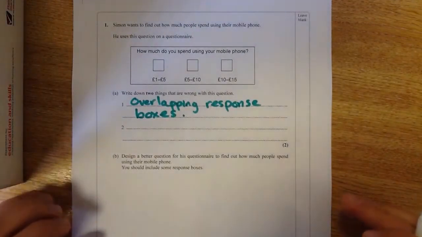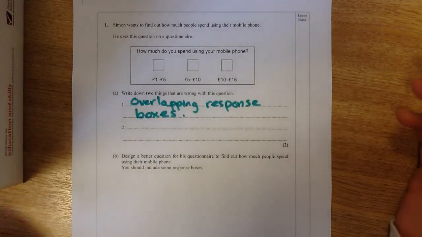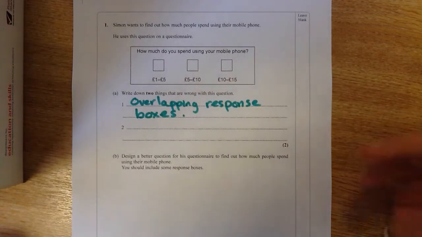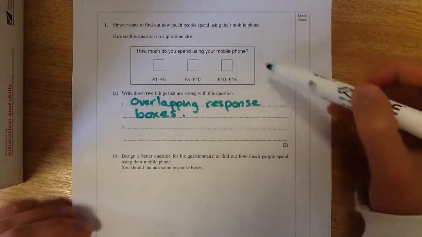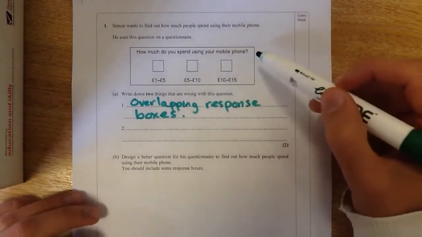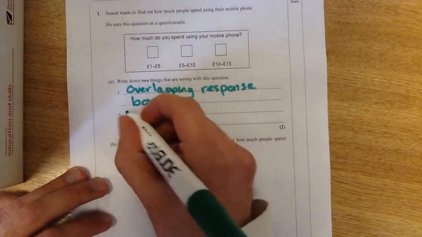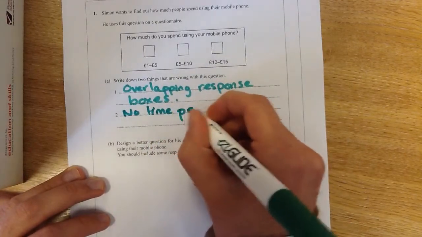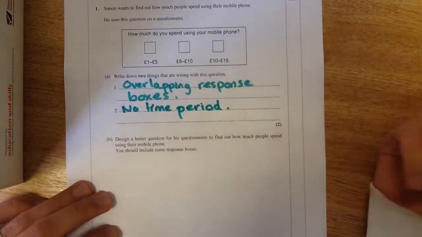And the second one is sometimes a little bit less obvious. Think about if I asked you how much you spend on your mobile phone, the first thing you might ask me is, well, do you mean per day, per week, per month, and so on? So that's the other problem here. There's no time period. It doesn't say how much you spend on your mobile phone per week, for example. So I'm going to put here as my second reason, second thing that's wrong, there is no time period. So that would get you 2 marks on a GCSE exam paper.